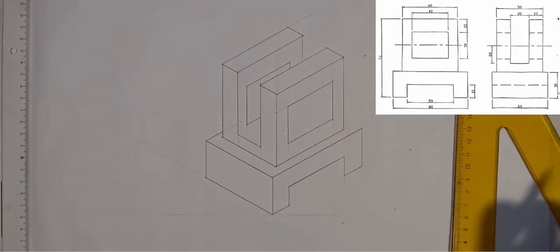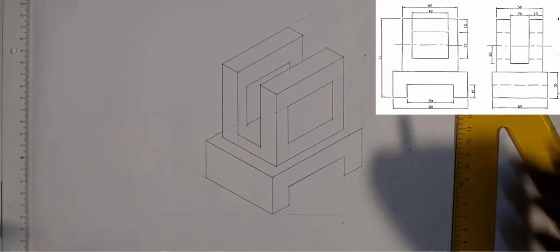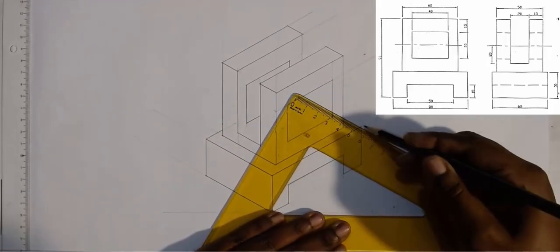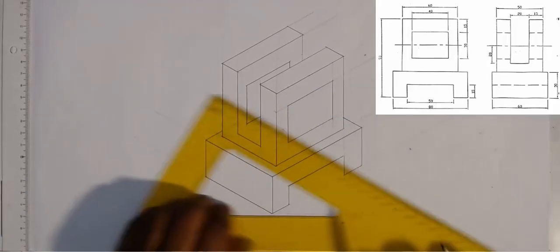And there we go. Right, so are we done? Let's see. Nope, we are not done. We need to close up this gap right there.